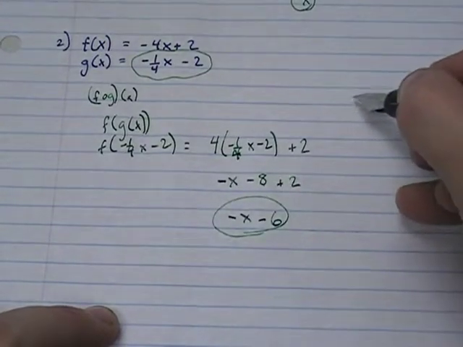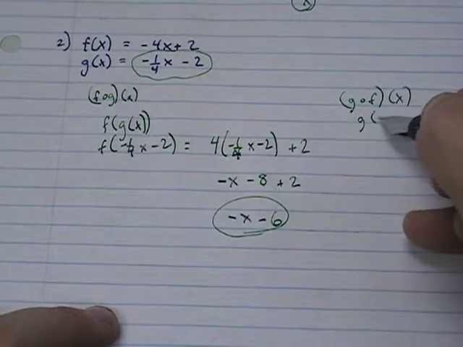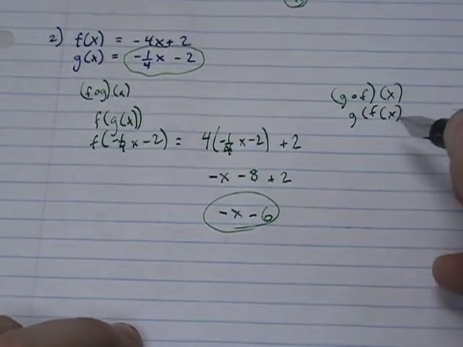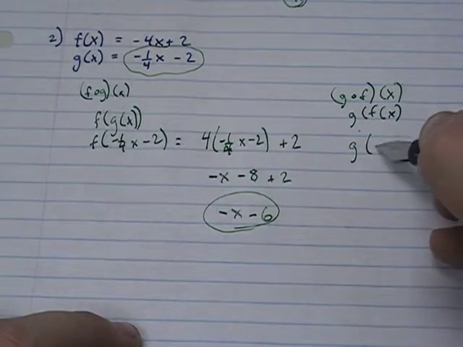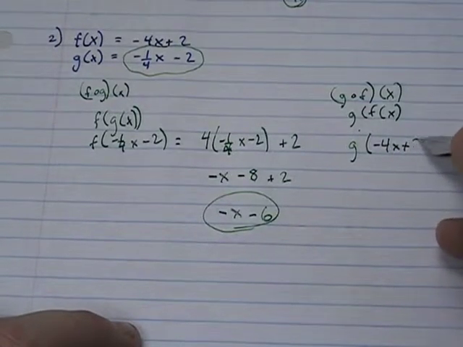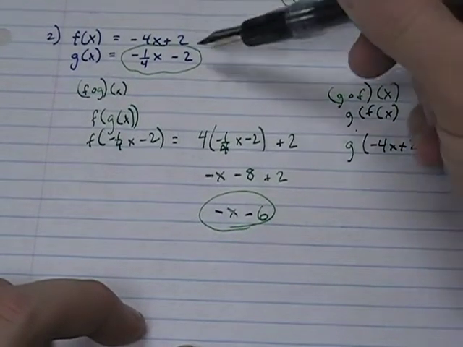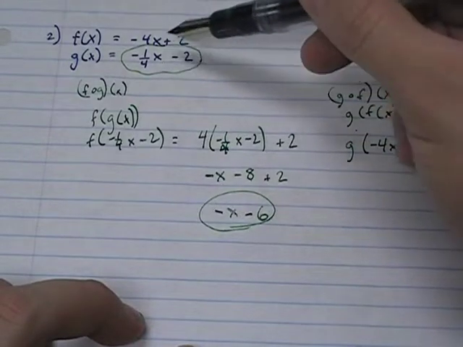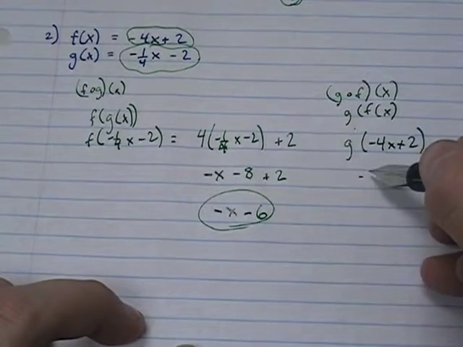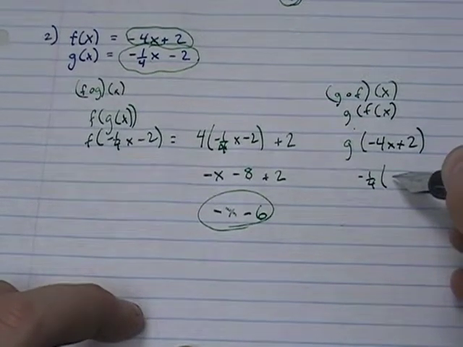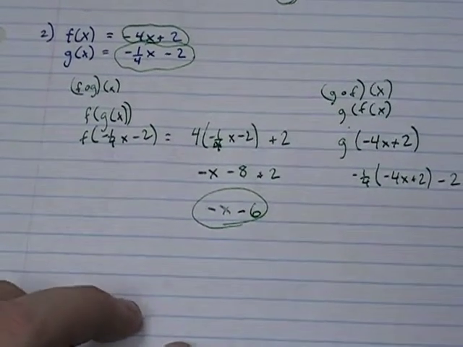Now we're going to find g of f of x, which is g of, and we're going to put the function f in that parentheses, g of negative 4x plus 2. So you take the function g, and everywhere you have x, you're going to put the function f. So we're going to say negative 1/4 times negative 4x plus 2 minus 2.